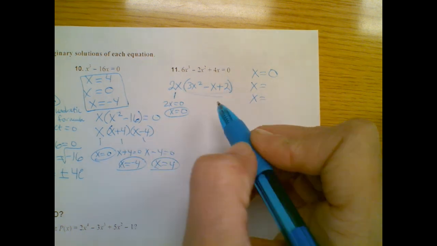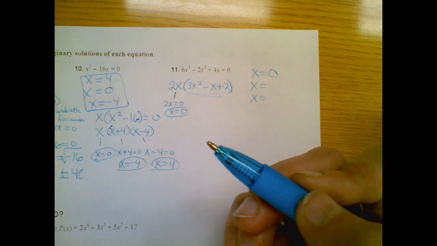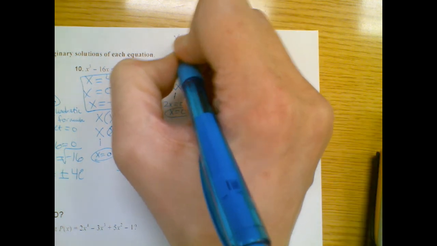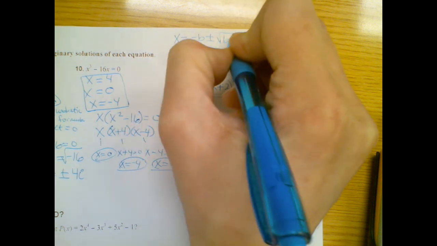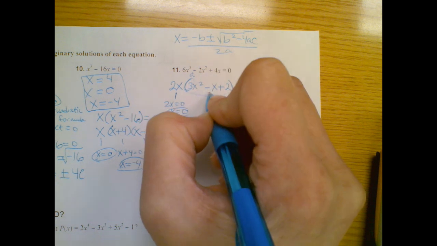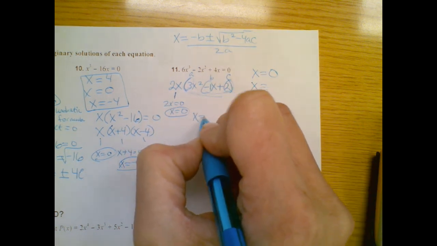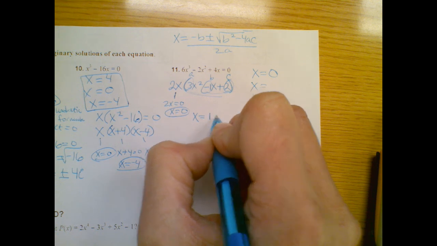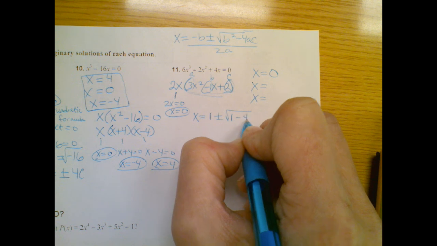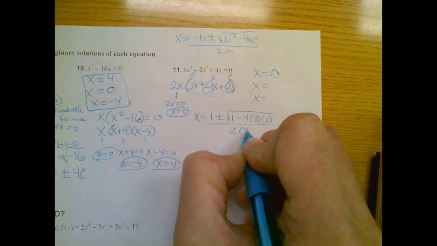And then this part, I could try to factor, but most likely it's not going to factor just because those weren't real solutions, so they're probably going to end up being imaginary. So you should probably use the quadratic formula. So my a is 3, my b is negative 1, and my c is 2. So I have x equals negative negative 1, so just 1 plus or minus negative 1 squared, which would be positive 1, minus 4 times my a times my c, all over 2 times my a.